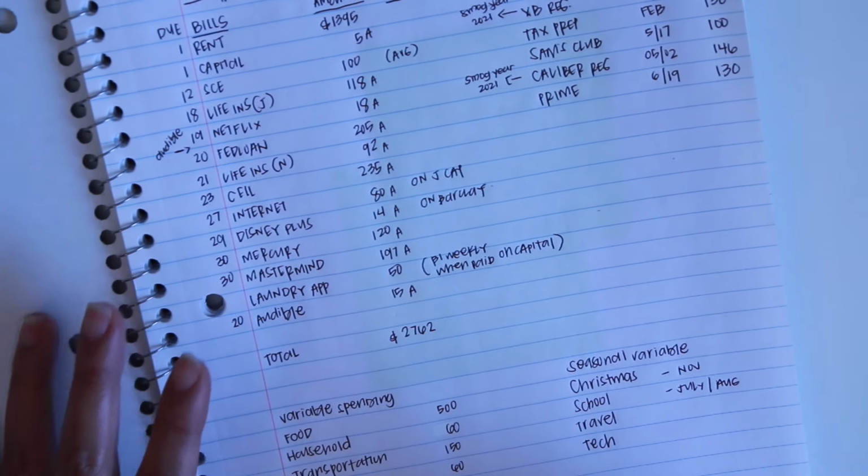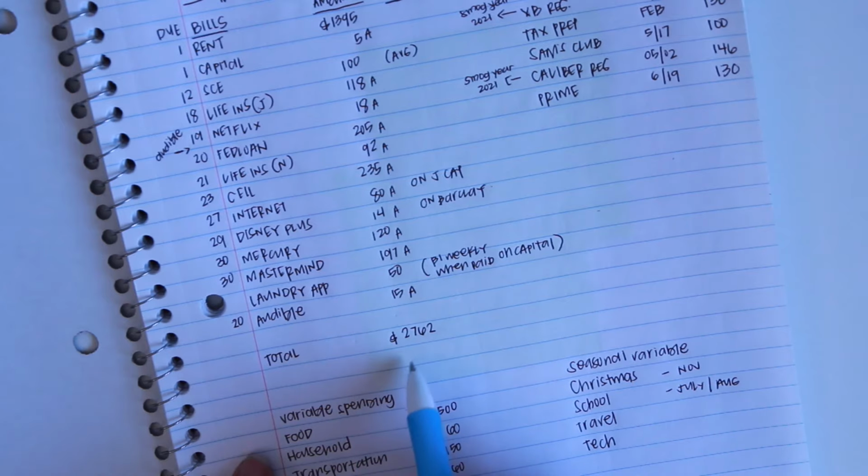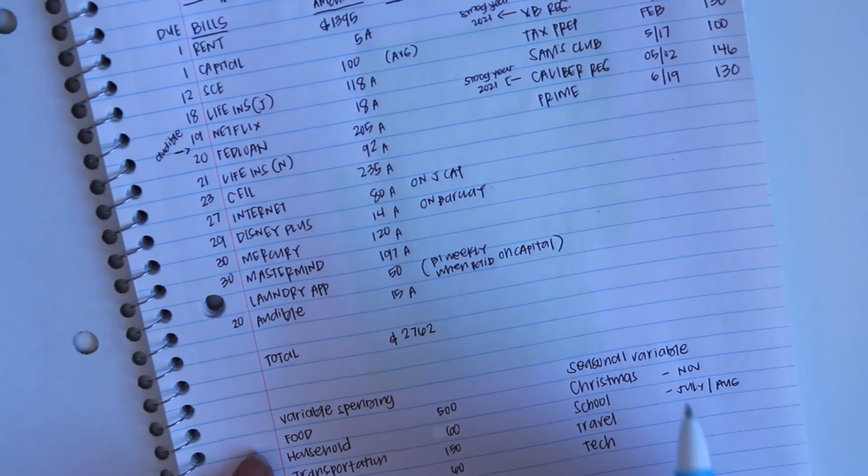And then once you have that all in order, you should have a total, so you have an idea of how much every single month is going towards your fixed expenses. So for us, it's $2,762.